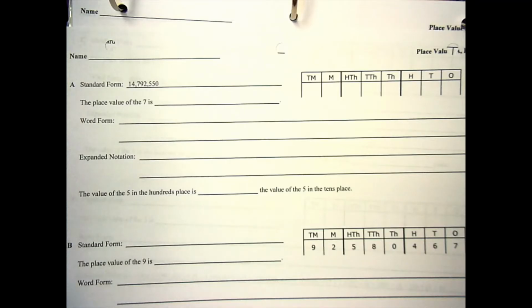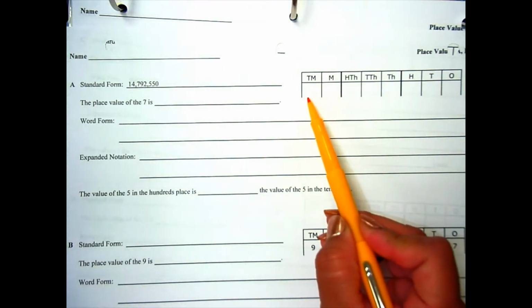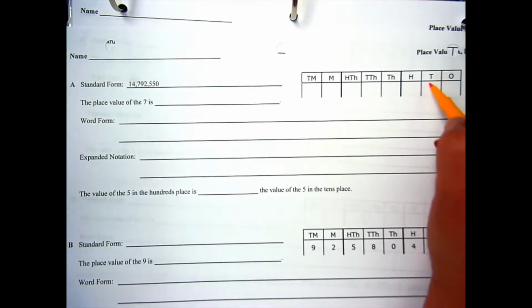Okay, boys and girls, for today you're going to need place value 2A, page 1. If you remember from yesterday's lesson, we went up to the 1 millions. Today we're going to add another column to the millions, and we're going to go up to the 10 millions. So this is your ones, tens, hundreds.